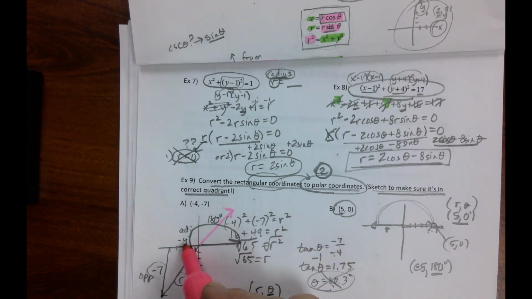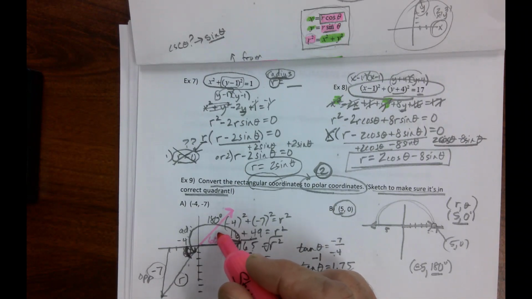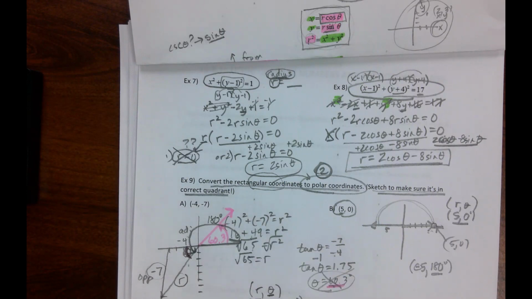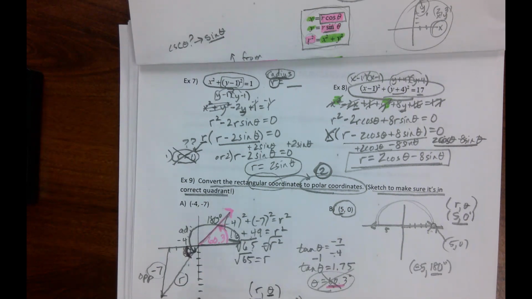Now we found out that that was 60.3. So I crossed it out, said it was useless. Well, it's really not. 60.3, if we spin it there, but the length of our spinner is still 65, so this is still the square root of 65. I could go like this. I don't know why I made it so big.